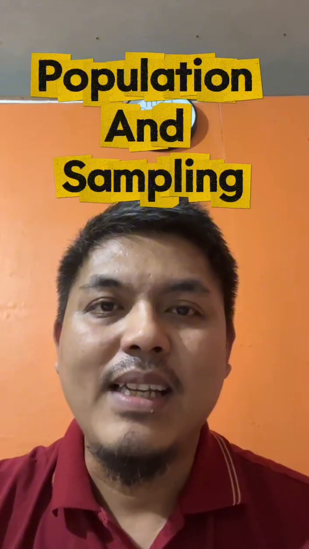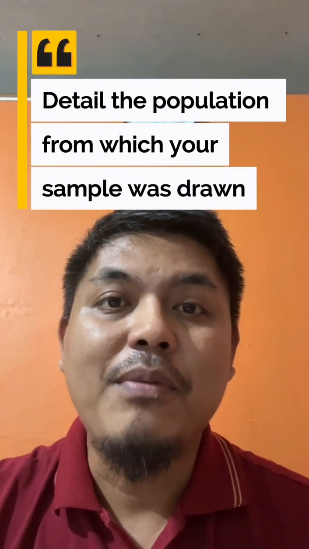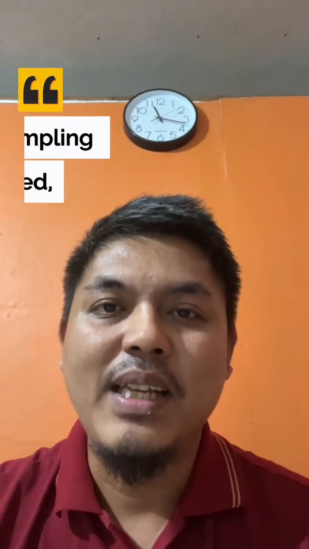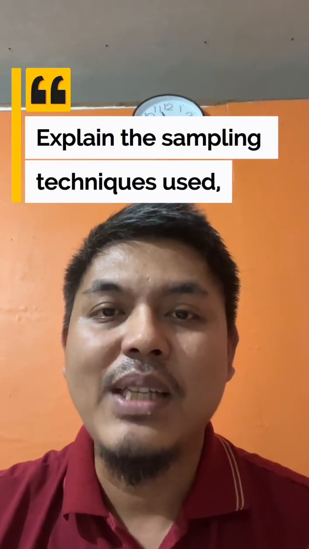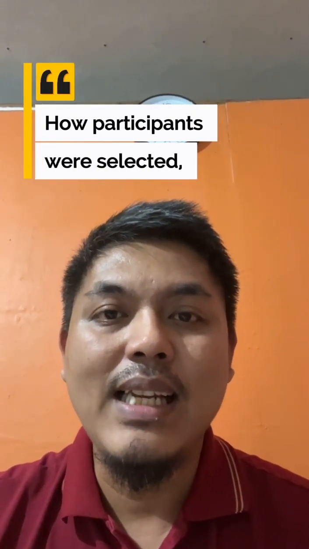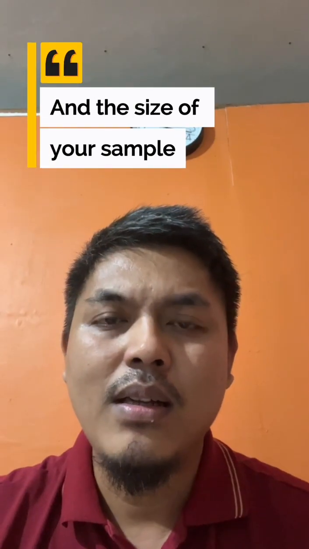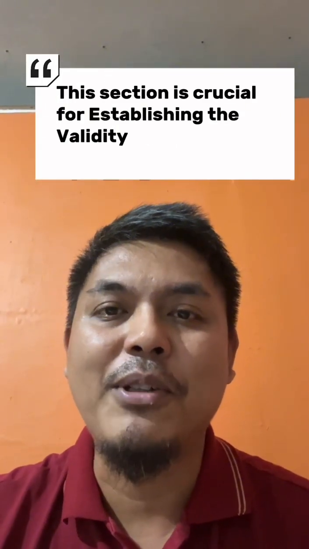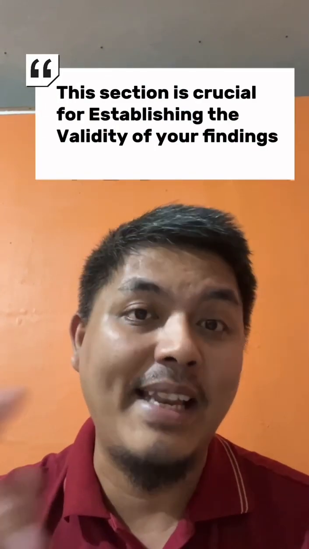Population and sampling. Detail the population from which your sample was drawn. Explain the sampling techniques used, how participants were selected, and the size of your sample. This section is crucial for establishing the validity of your findings.